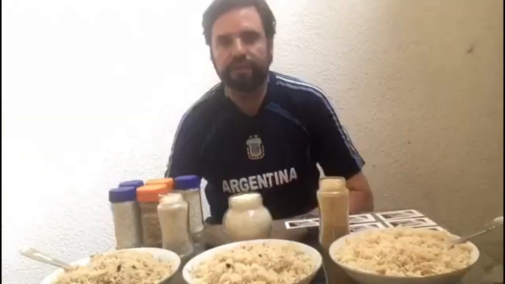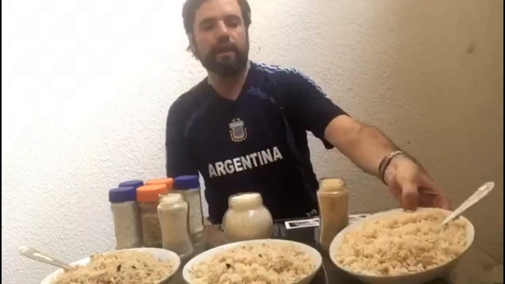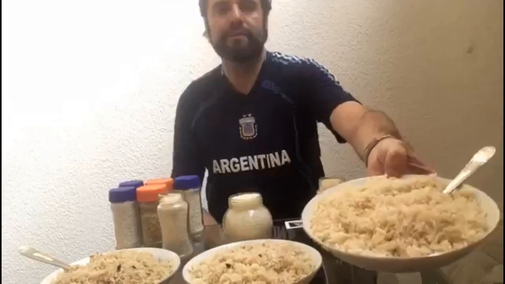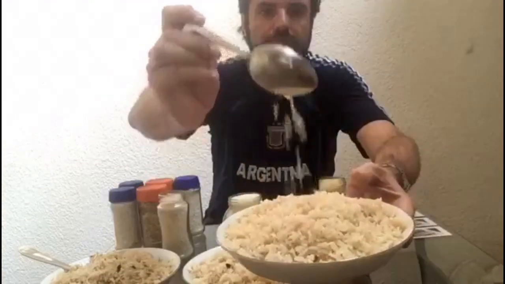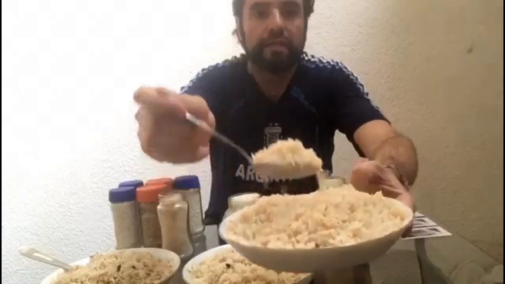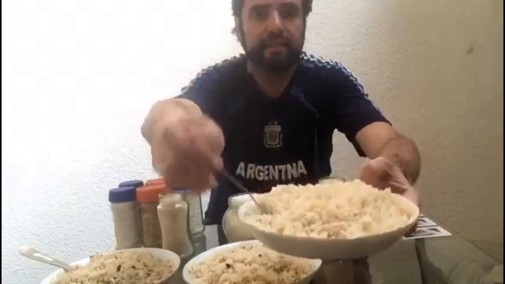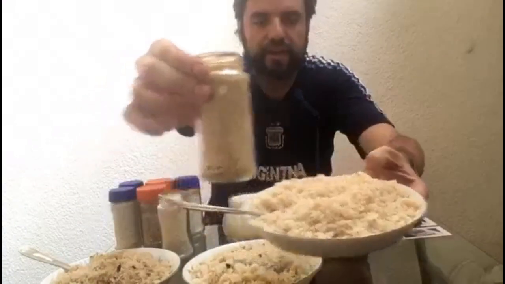Hello everybody, so let's finish the presentation here. So we have here on the left, we have parboiled rice that has been cooked. As you can see, the rice came very fluffy, you see? It's not a sticky rice at all. This is the parboiled first class. Just this one was cooked, so right here.